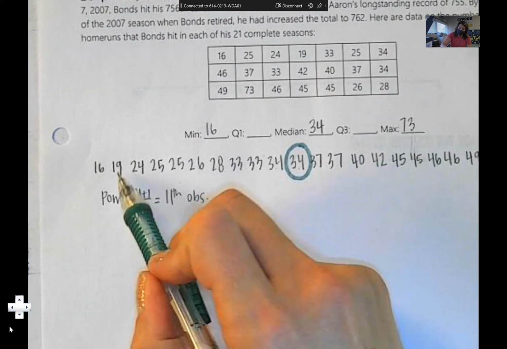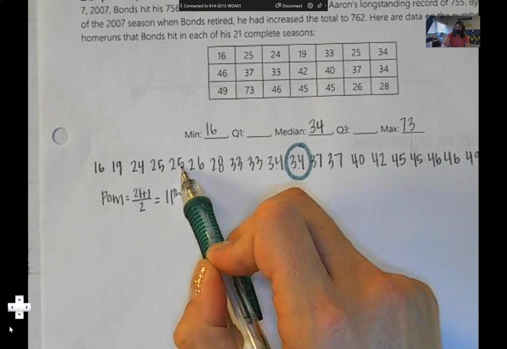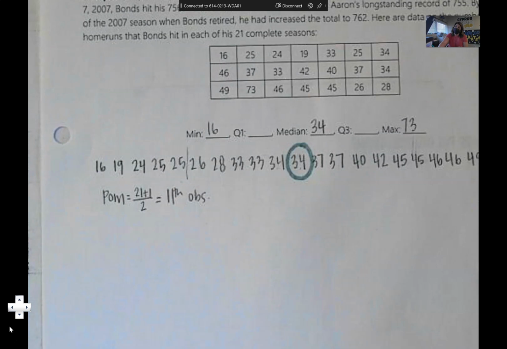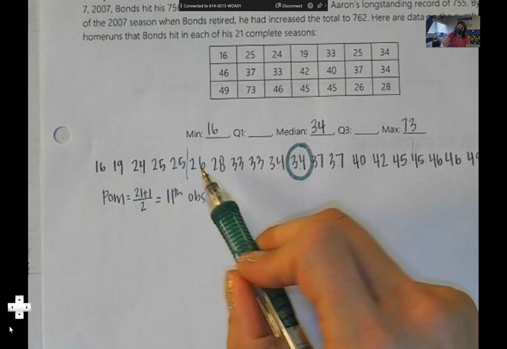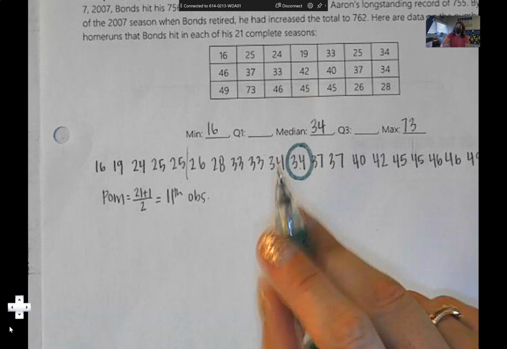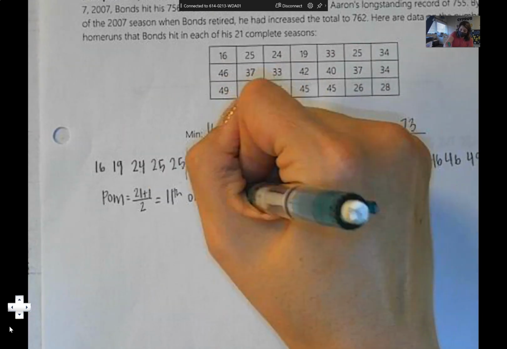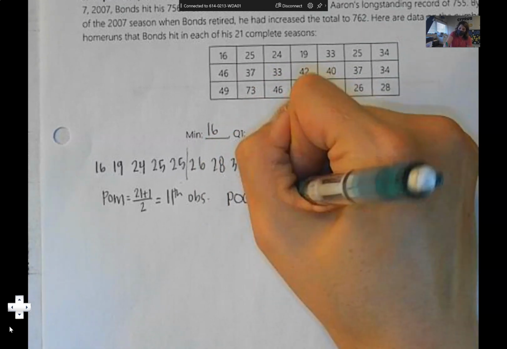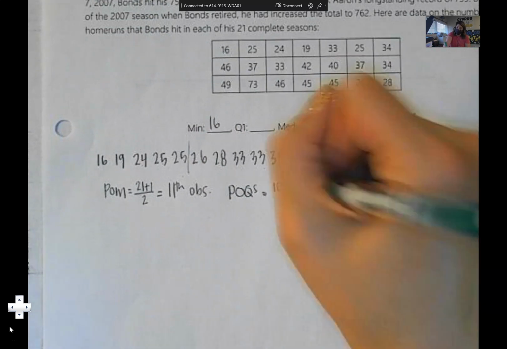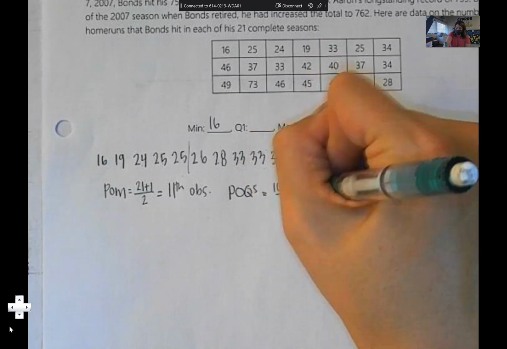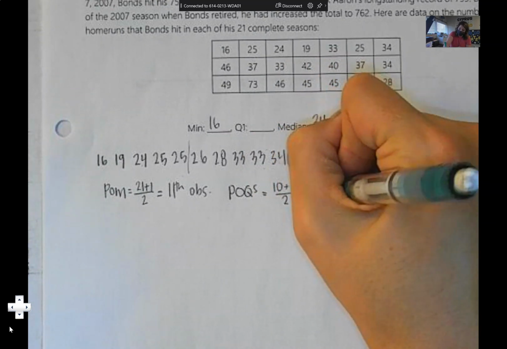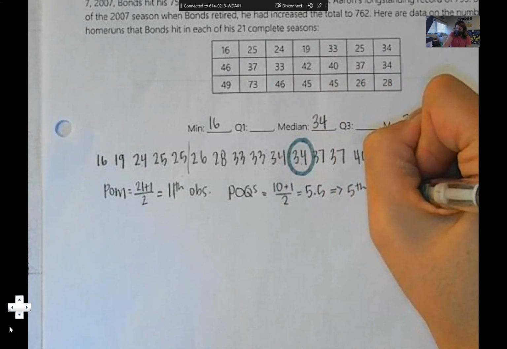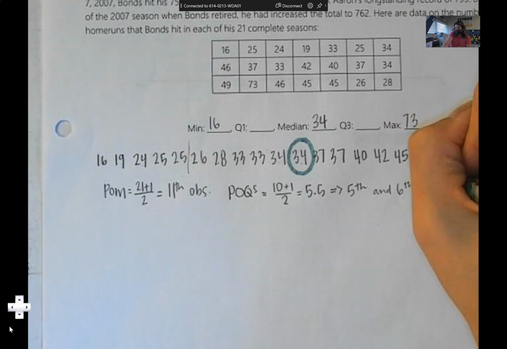So 1, 2, 3, 4, 5. Your quartile is in between there, because then the next one has 1, 2, 3, 4, 5. Now, if you're doing the formula, the position of your quartiles is 10 observations plus 1 divided by 2. That gives you 5.5, which tells you it's between the 5th and 6th observation.